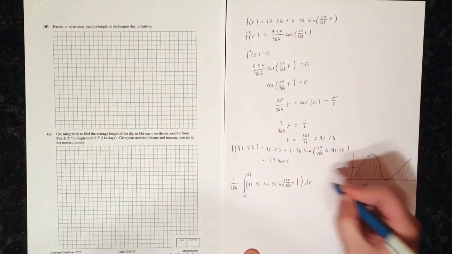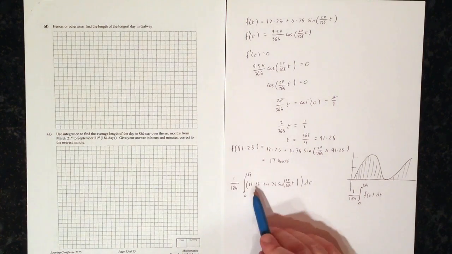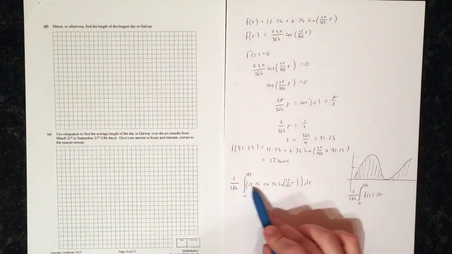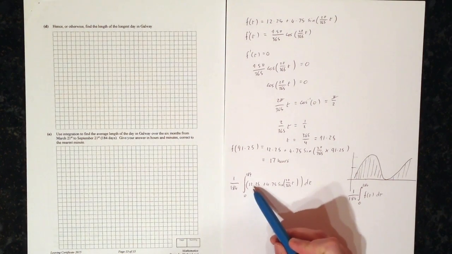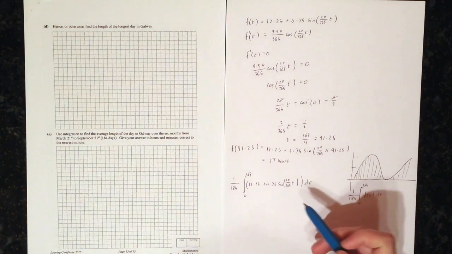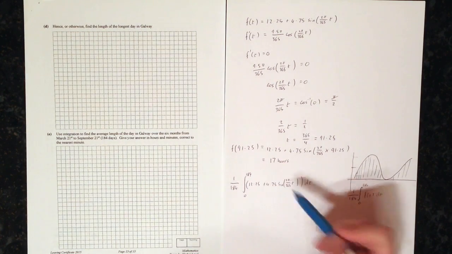And we're integrating with respect to t. Now the first thing we notice is this part here is a constant, so we can take that outside of the first integral. We also notice that this is the integral of the sum of two things, so to calculate that, we can integrate each thing separately.